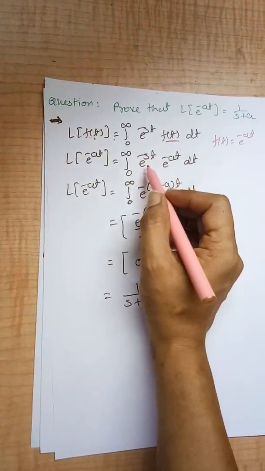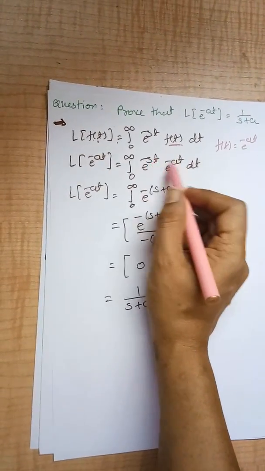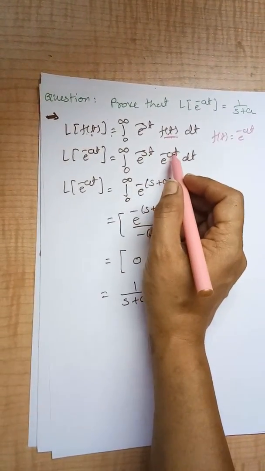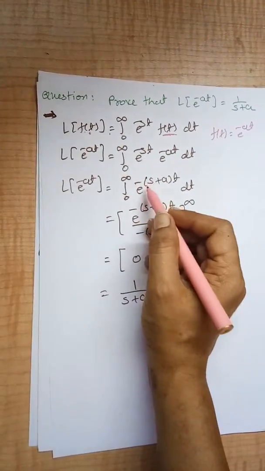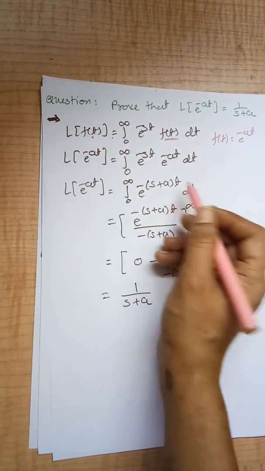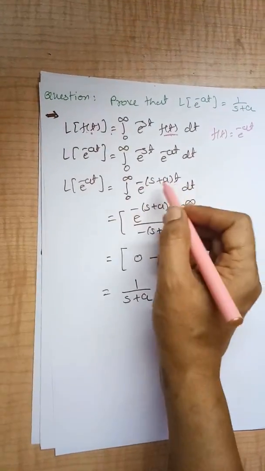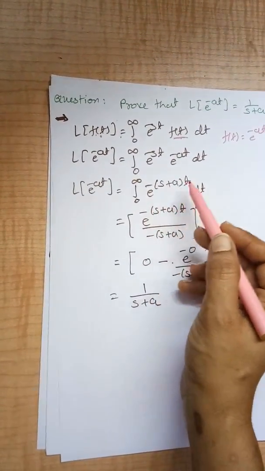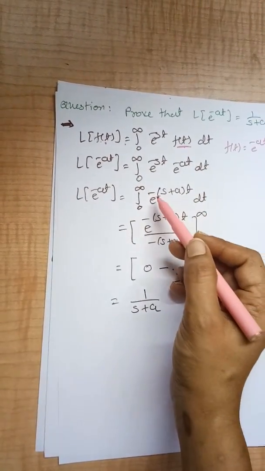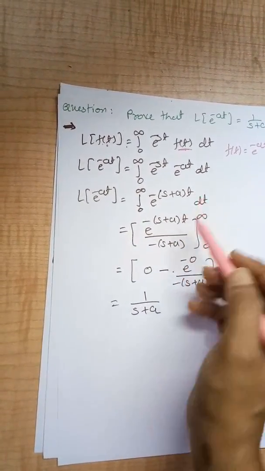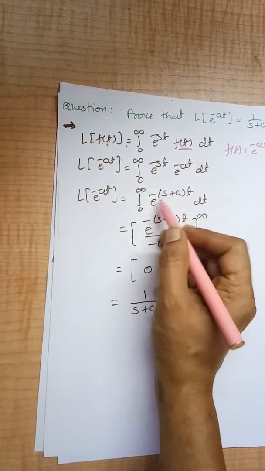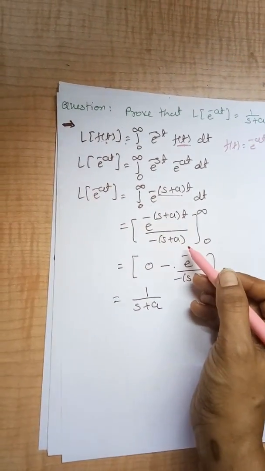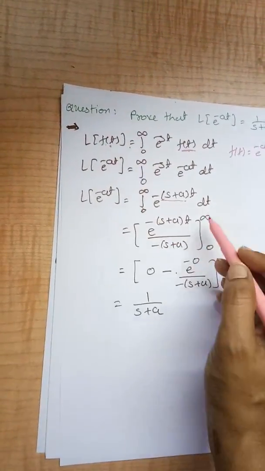Okay, now here the bases are same, so we add the powers, so e raised to minus st minus at. If we take minus t common, we can write e raised to minus s plus a times t dt. Okay students, if we integrate this with respect to t, e raised to minus s plus a times t, keep it same, divided by the multiple of t, which is minus s plus a, so minus s plus a is in the denominator. Now the limit is 0 to infinity.